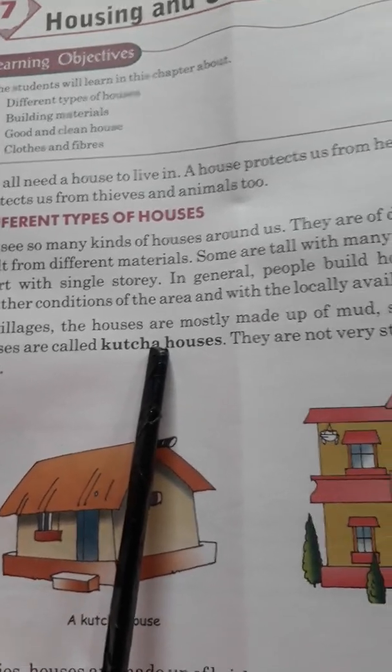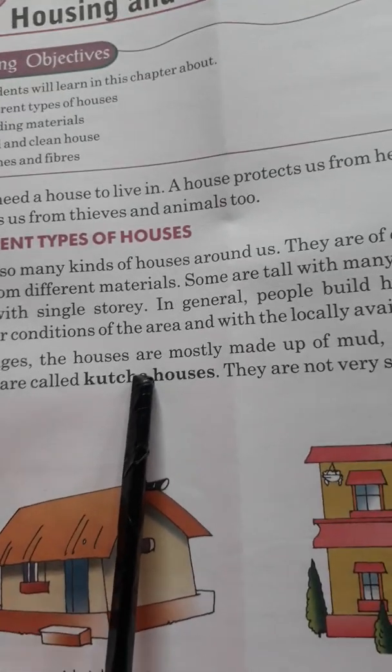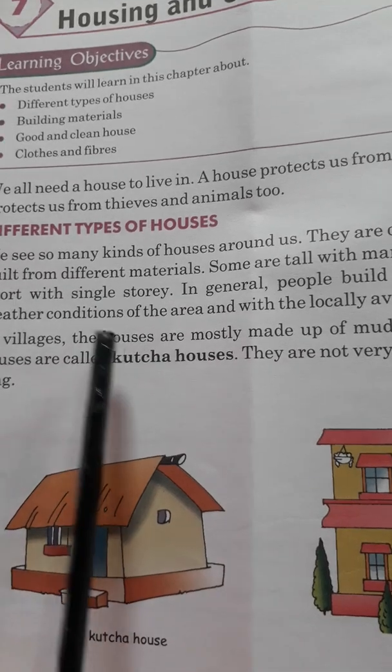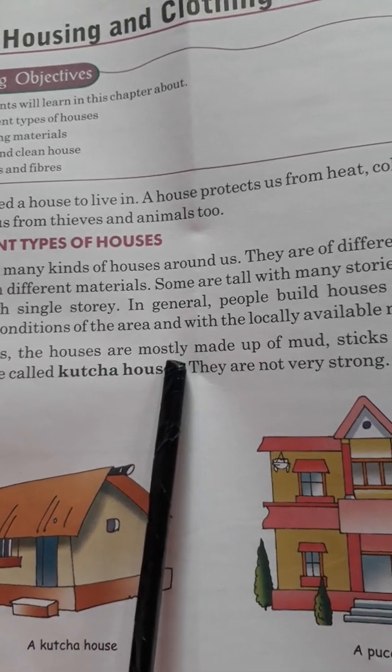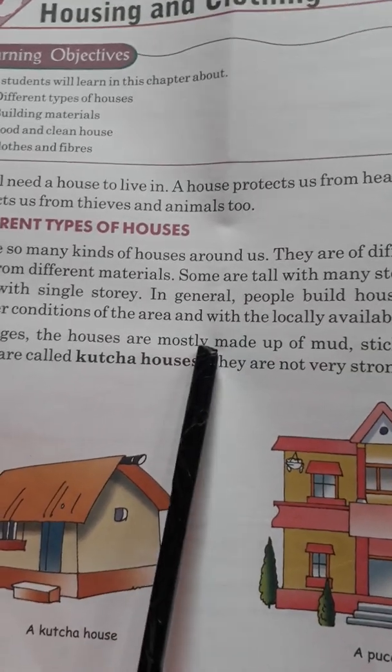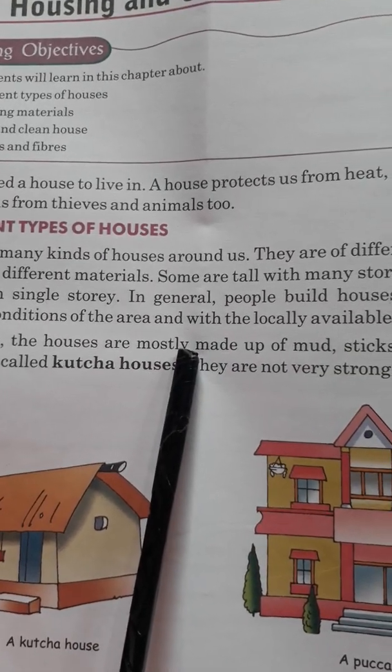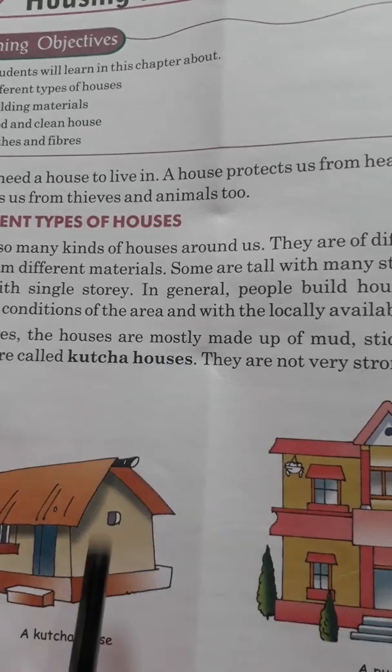Okay, so we all need a house to live in, and a house protects us from different things. And we can see so many kinds of houses around us, just like some houses are a building which have many stories, and there are some houses which have only a single story, for example, like this.